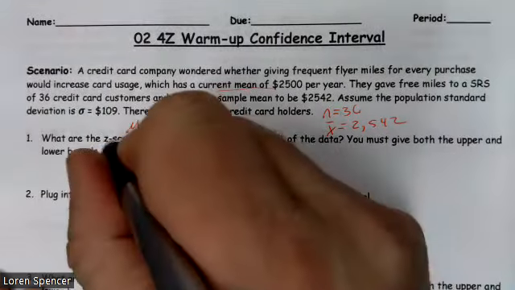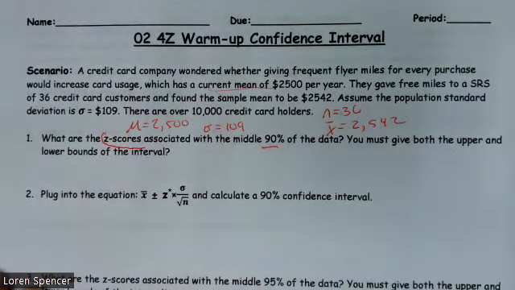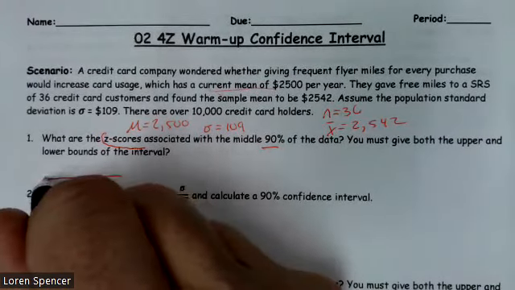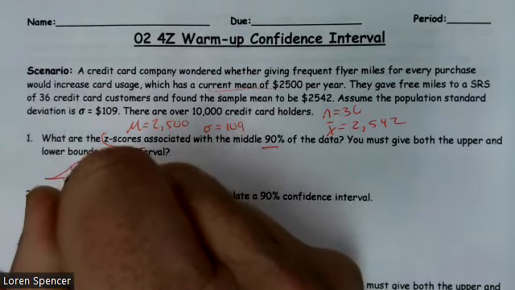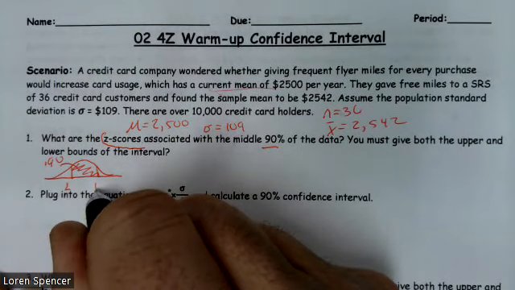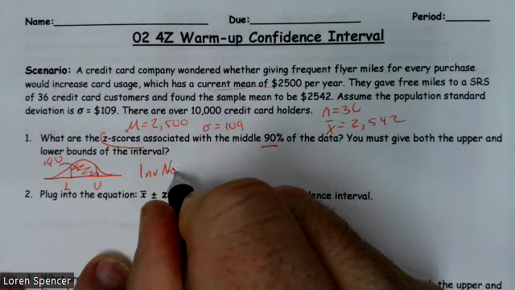They're asking for the z-scores and they gave a percentage, so this tells me we're going to be working with an inverse norm. Once again, this center section is 0.90. We're looking for a lower and upper.